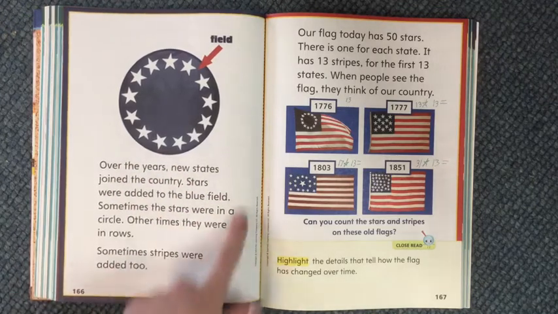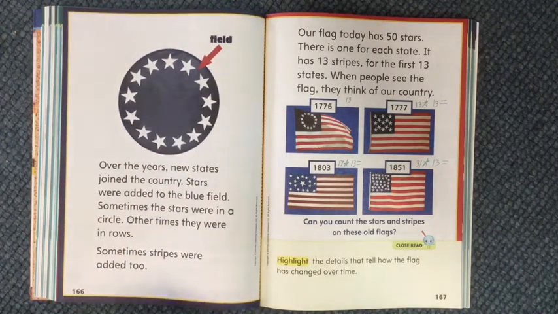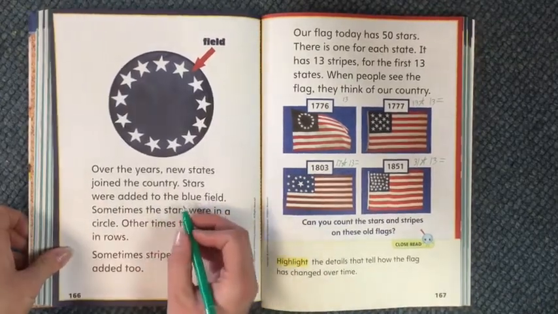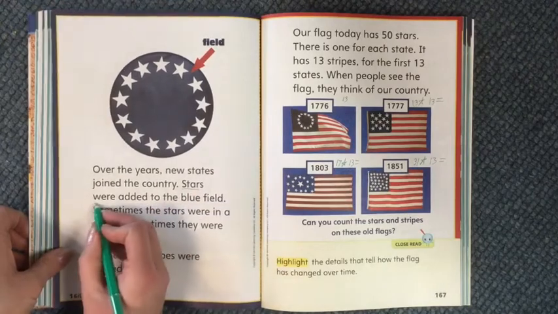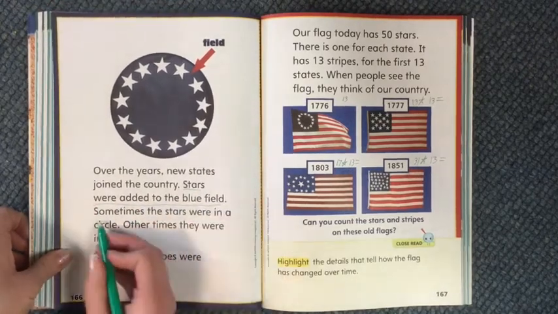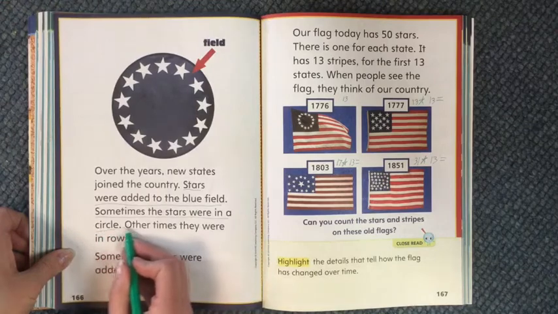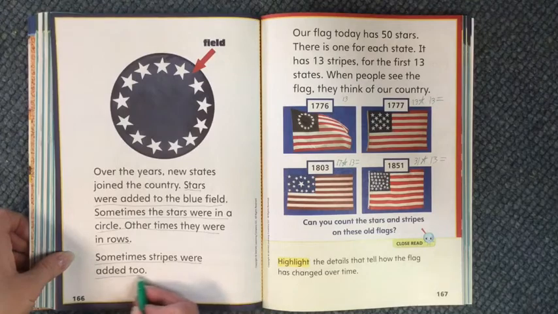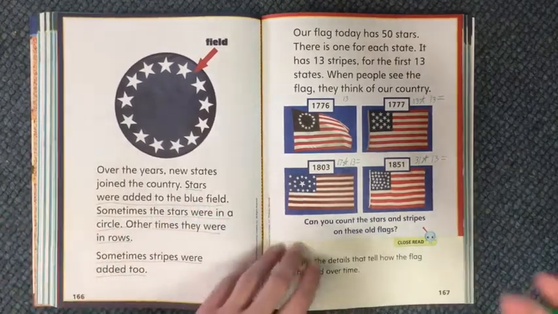Let's go back and reread this page. Over the years, new states joined the country. Stars were added to the blue field. Sometimes the stars were in a circle, other times they were in rows. Sometimes stripes were added too. So we need to say how the flag changed. So we had stars were added to the blue field. Sometimes the stars were in a circle, other times they were in rows, and sometimes stripes were added too. So almost everything on this page.